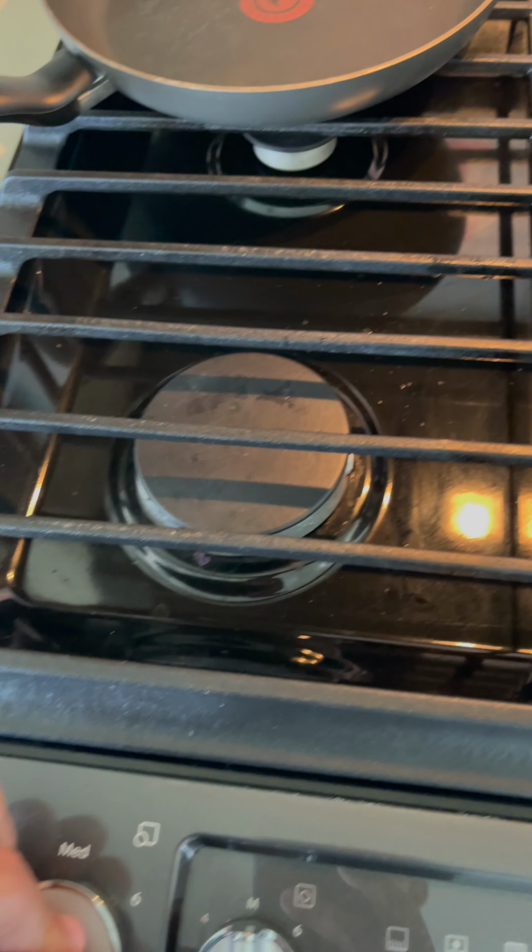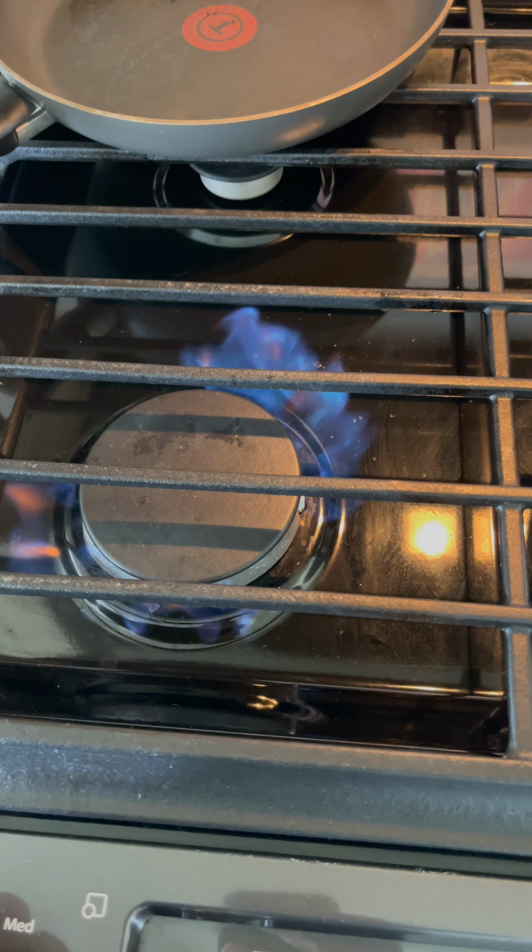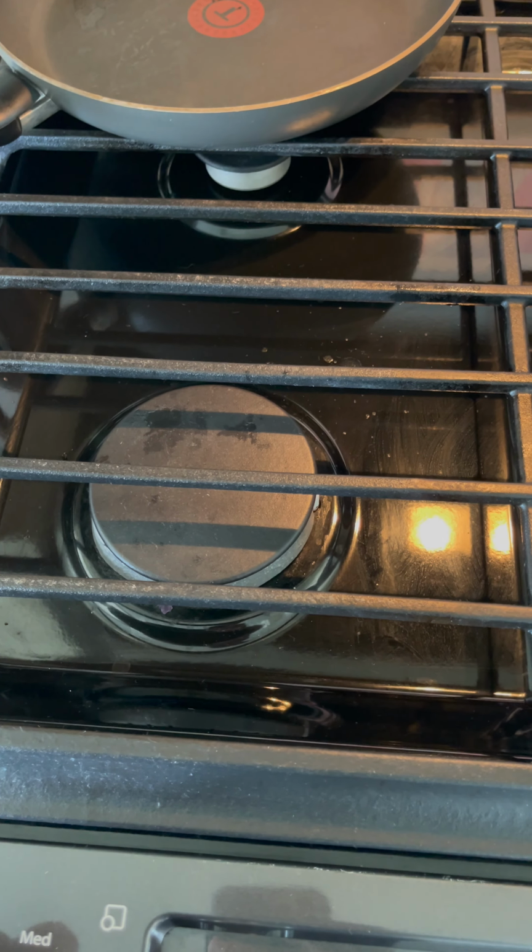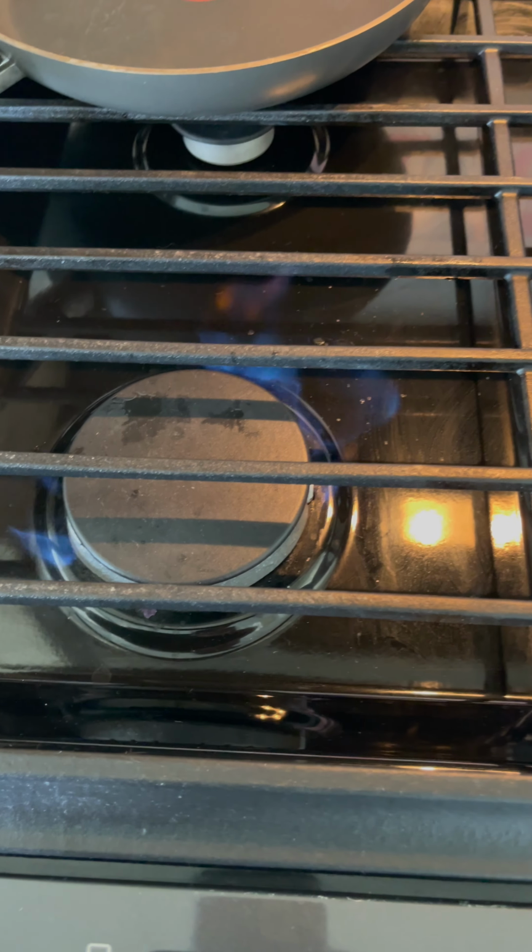Everything turns on well except for this burner here. And I've manipulated the cap, but I just can't get it to do anything other than that.